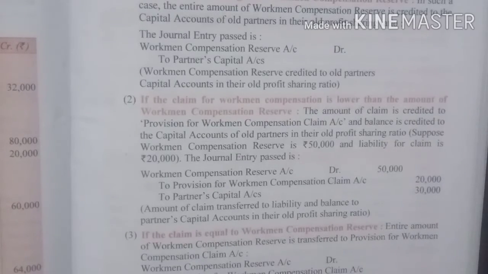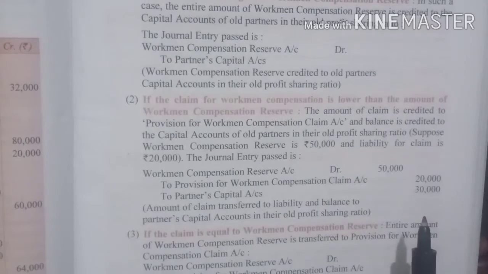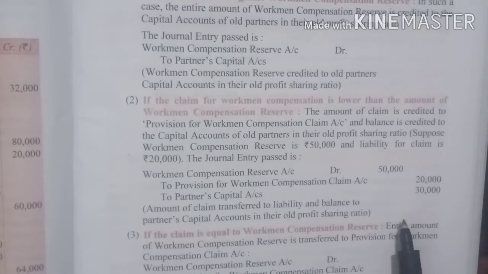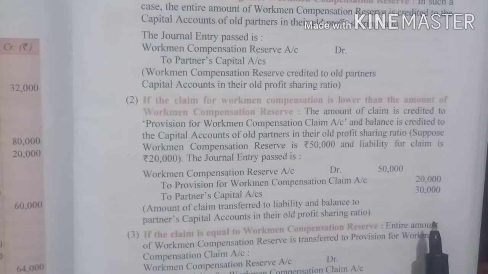Now what they say, you have created a workmen compensation reserve, but then the total claim was not there. Suppose you have created a reserve of 50,000, and the claim has come for 20,000. So what is the difference? 50,000 is the total amount, 20,000 was the claim which you have to pay. The amount which is left with you is 30,000. Now what will you do with that 30,000? The 30,000 which is left with you will be distributed to old partners in their old profit sharing ratio.